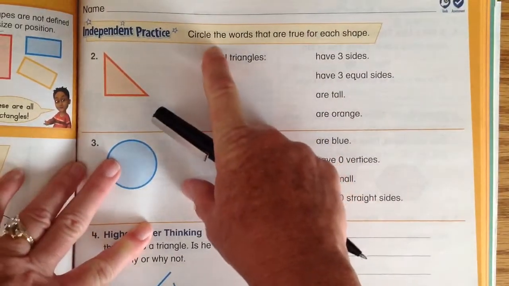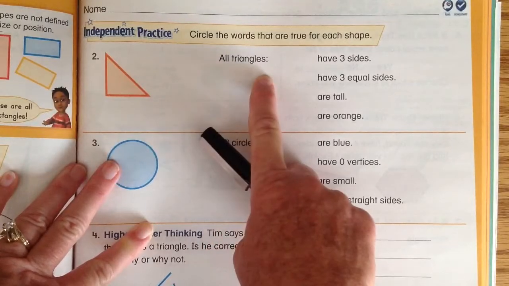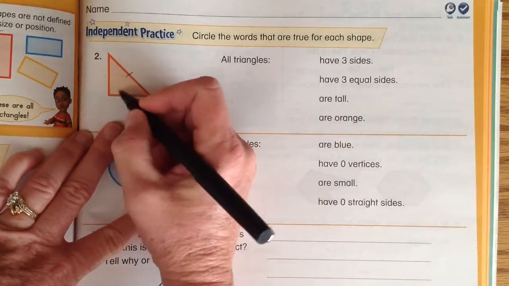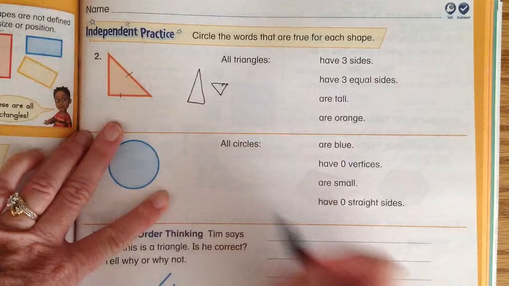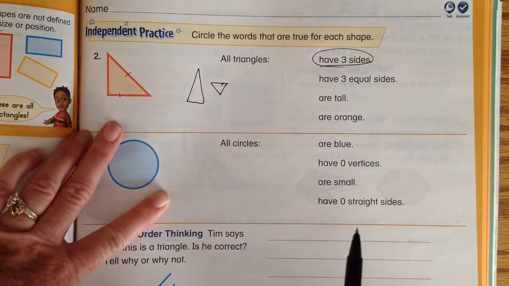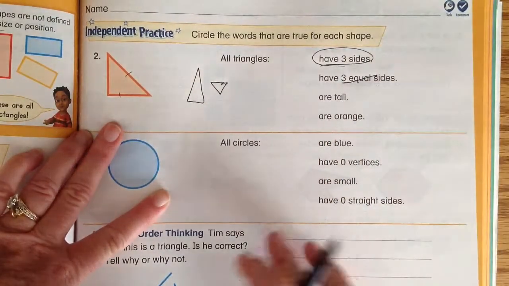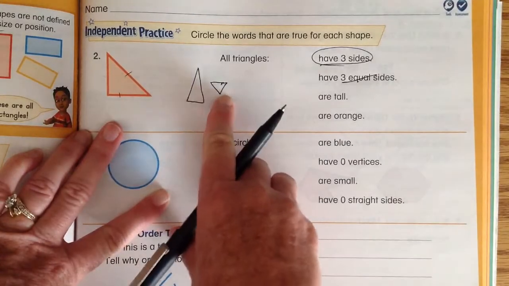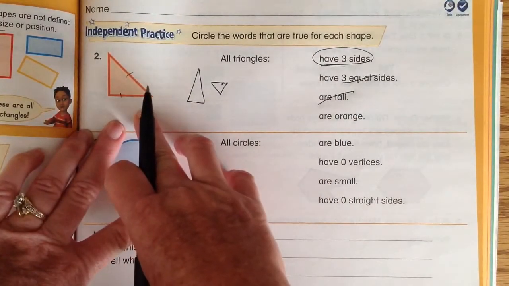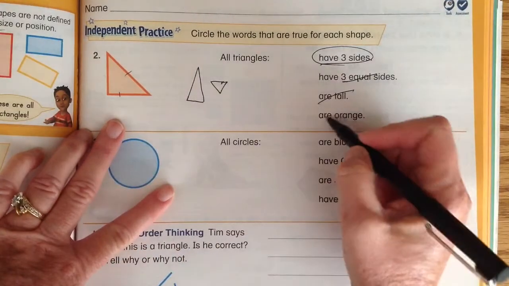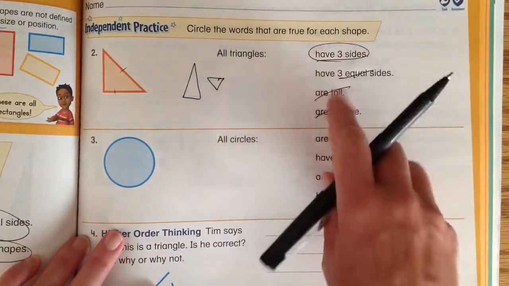Number 2, the directions say, circle the words that are true for each shape. So number 2, we have a triangle. It says, all triangles have 3 sides. Yes, they do. I can have different kinds of triangles, but they're all going to have 3 sides. Do they all have to have 3 equal sides? Well, this one's long and this one's short. No, they don't always have to be the same size. Are they all tall? Well, that one's tall. That one's not, but they're still triangles. So no, they do not all have to be tall. Do they all have to be orange? Can I have a purple triangle? You bet I can. So they do not have to be orange. The only thing that triangles have to have, according to this, is 3 sides.